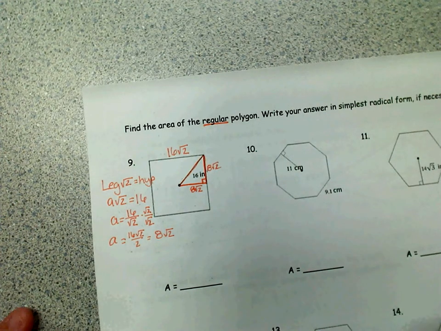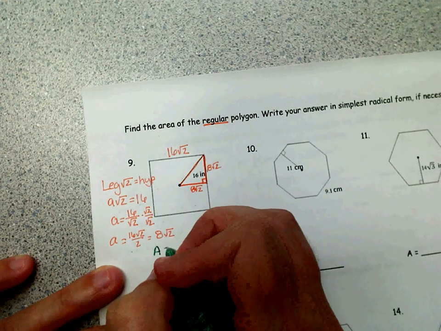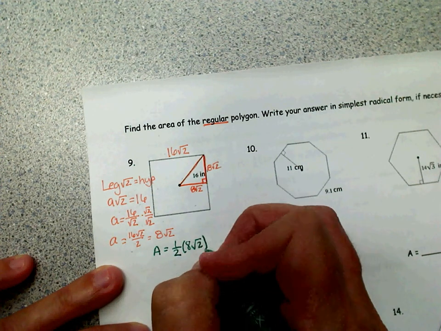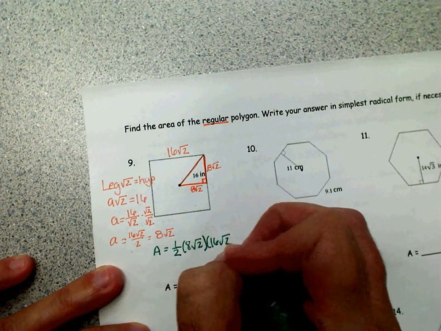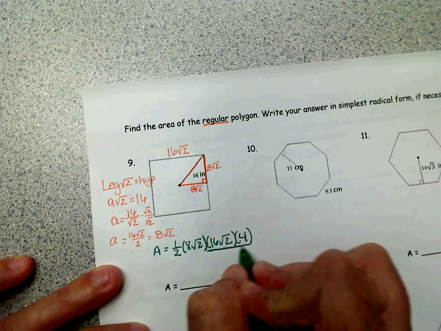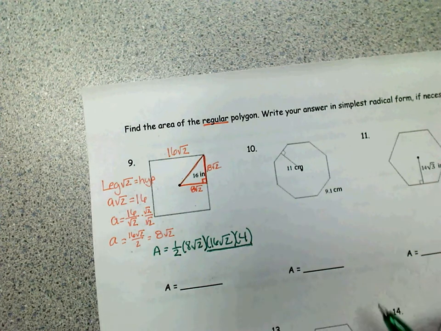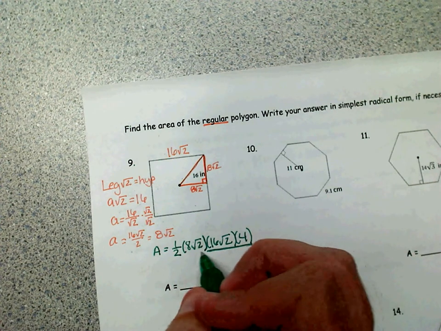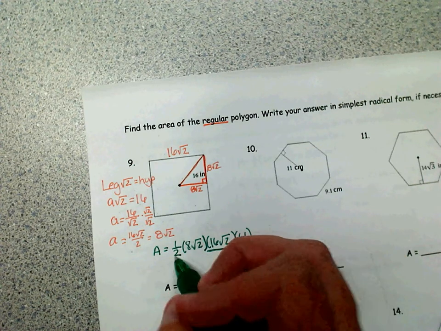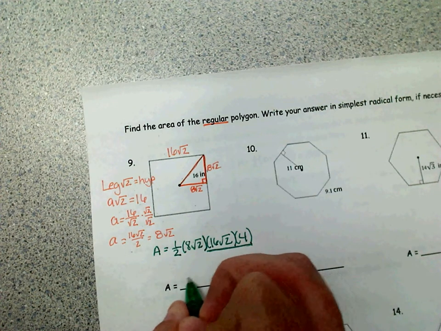Using the area of a regular polygon formula, it's 1/2 the apothem times the side length, which is 16 square root of 2, times the number of sides, which is 4. Now remember this right here, this is perimeter. If you calculated the perimeter first, that's what this is. To calculate this, the square root of 2 times square root of 2 is the square root of 4, which is 2. And that 2 and that half cancel out. So it's really just 8 times 16 times 4, which is 512.